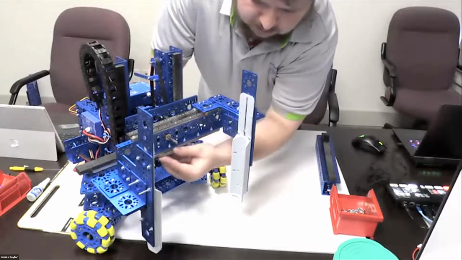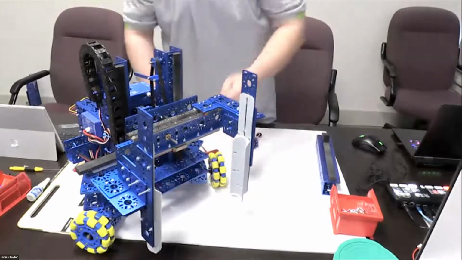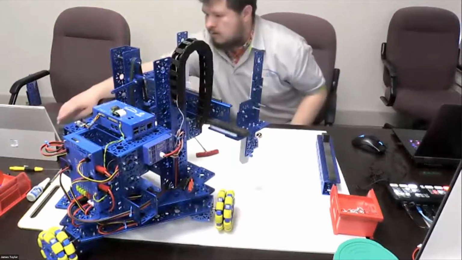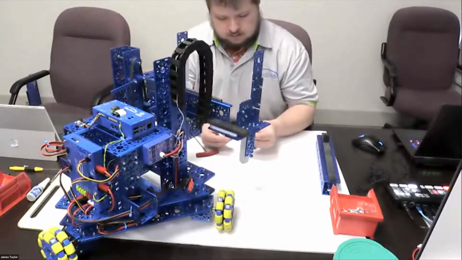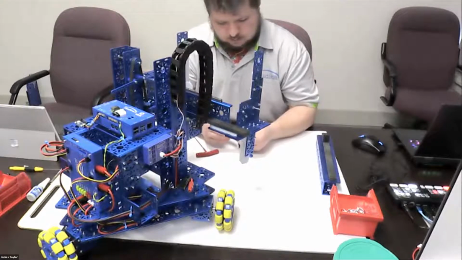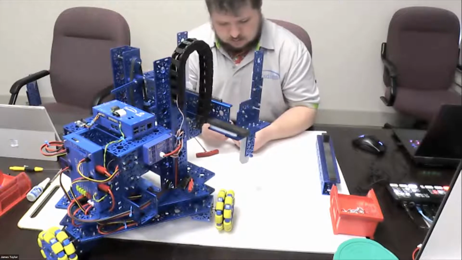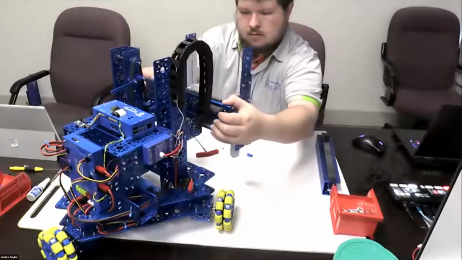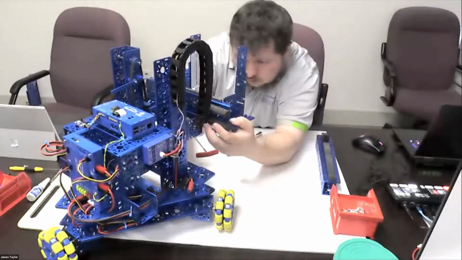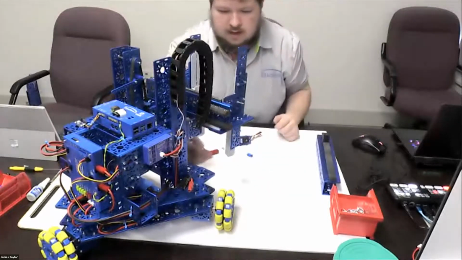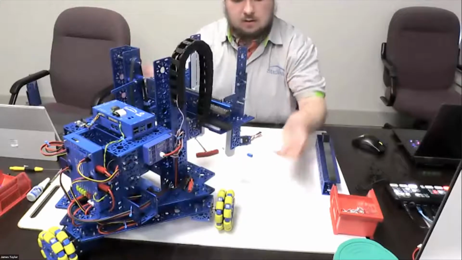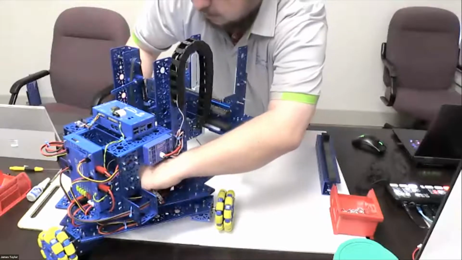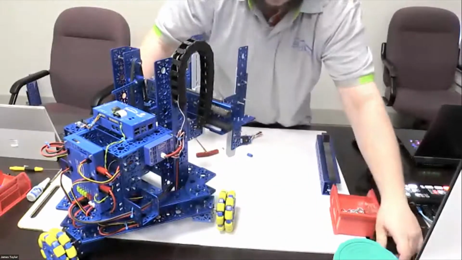Now I'm going to screw in the bottom linear slide into this one. Push them in a bit. So to get underneath here and see properly, I'm actually going to tilt the robot on its side. And as I have the battery in here, I'm going to take it out so it doesn't fall out.